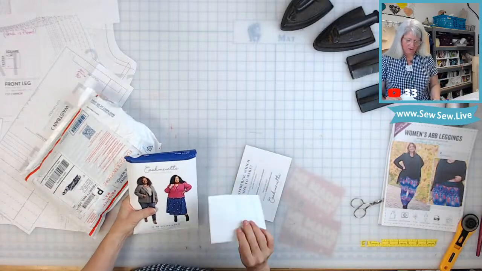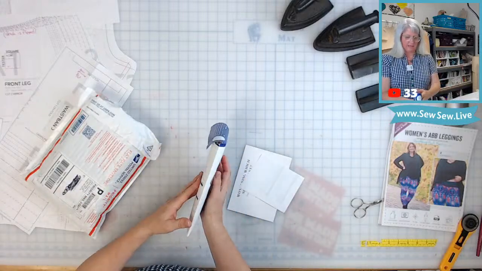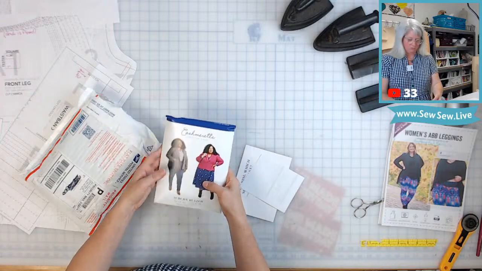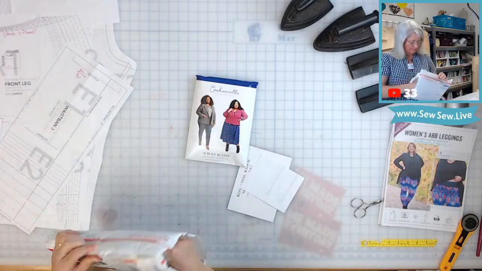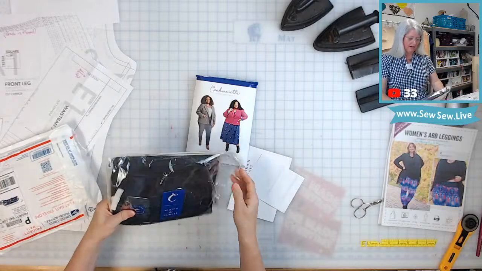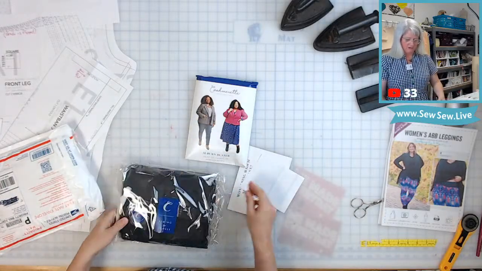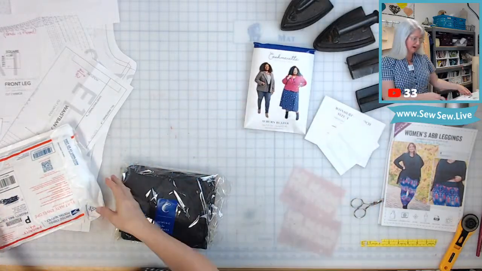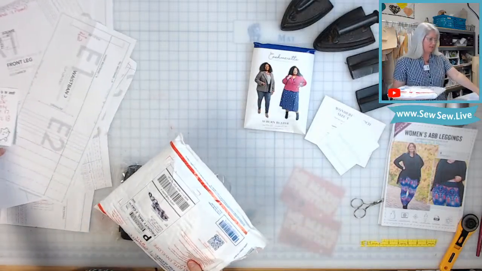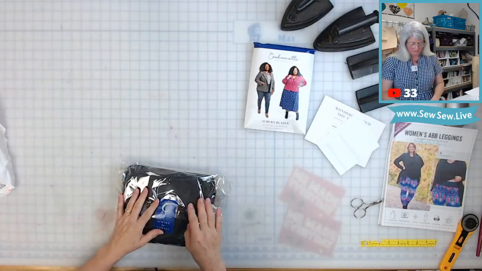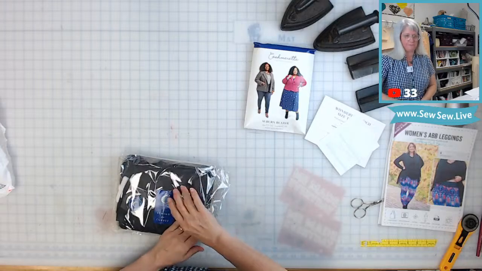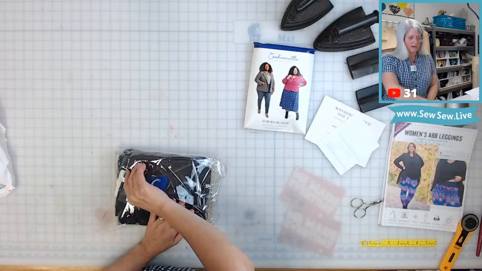All right, so we have a card, our invoice. That is a thick envelope. Woo! And then here is my Notions. I know someone like Terry or Adina might be interested to see what I got in here. So they don't have pockets.